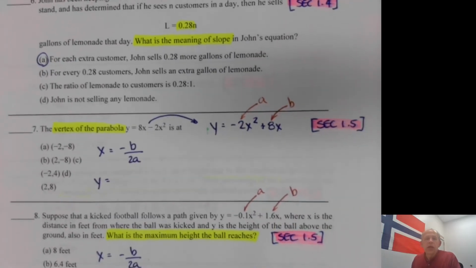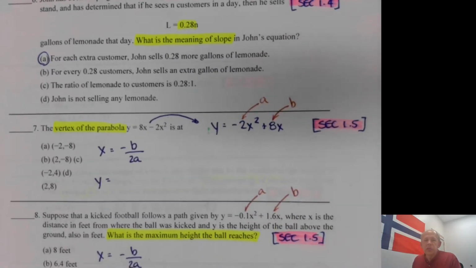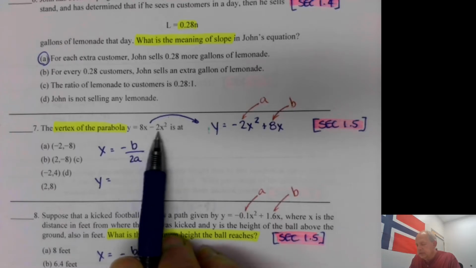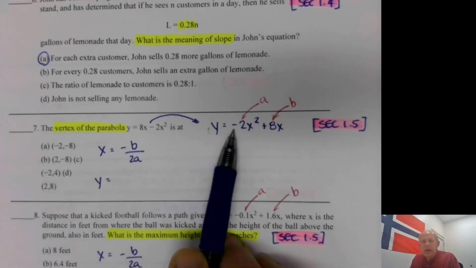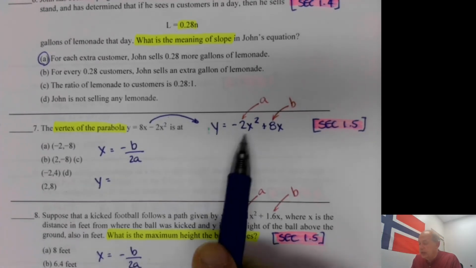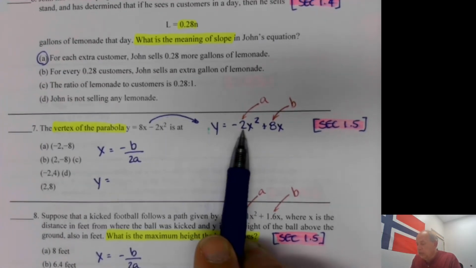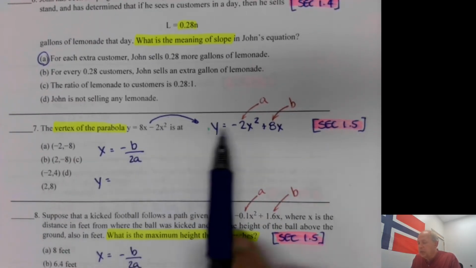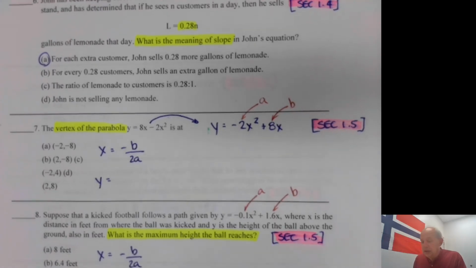Number 7, we have to find the vertex of this parabola. This is out of section 1.5. I have this quadratic model that I have to put in standard form before I do anything, and that's what I did. The A coefficient with the X squared must come first, and the B coefficient comes second. So commutative property, I just flip those around. Now I'm ready to go.